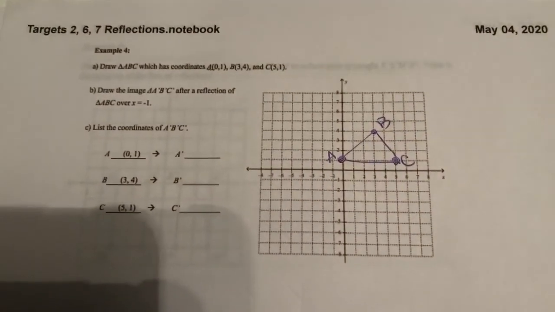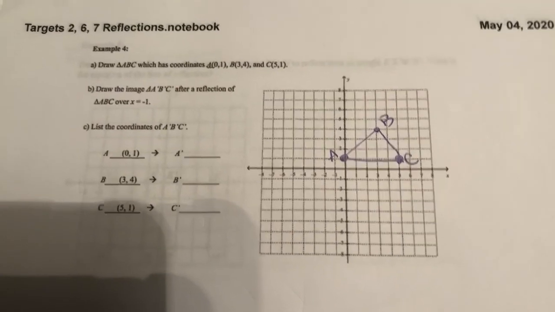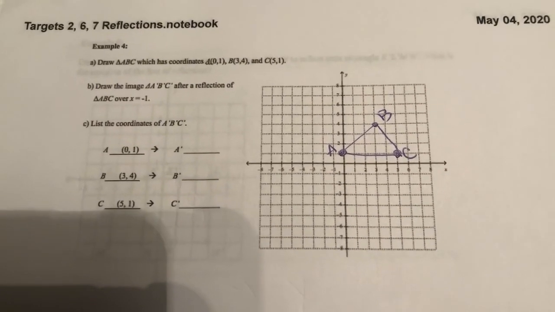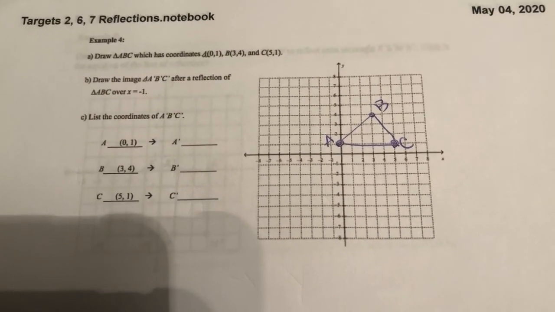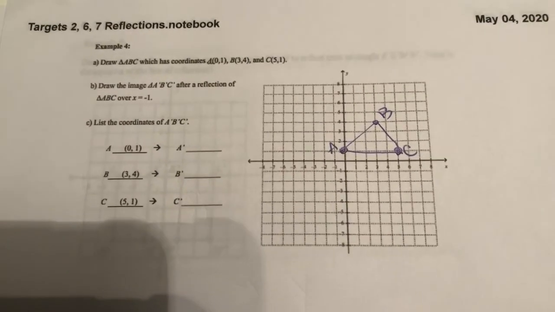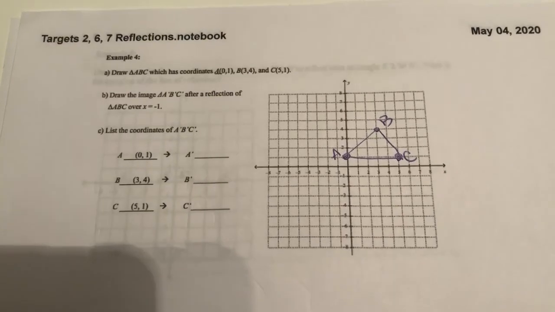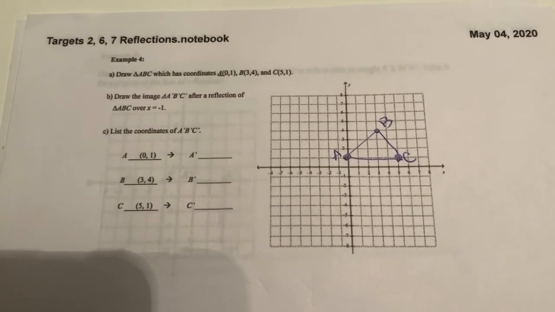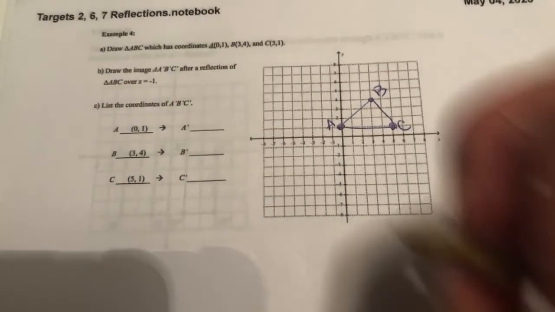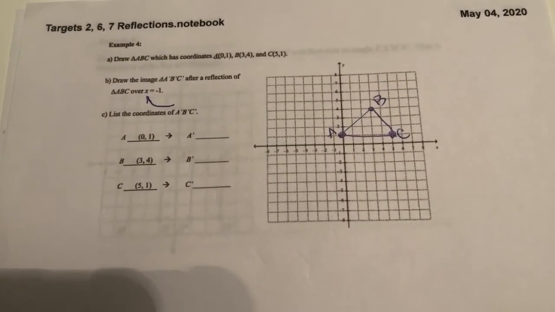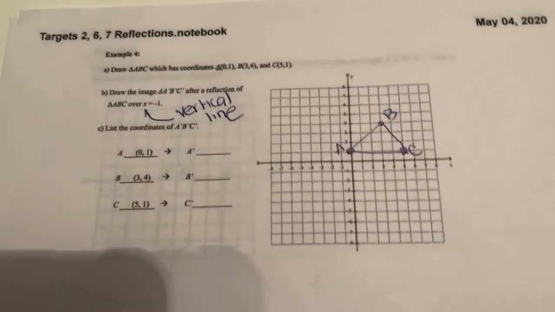Okay. Now it says draw the image of triangle A prime, B prime, and C prime after a reflection of triangle ABC over x equals -1. All right, so anytime you see something that says x equals, know for a fact that this is a vertical line.